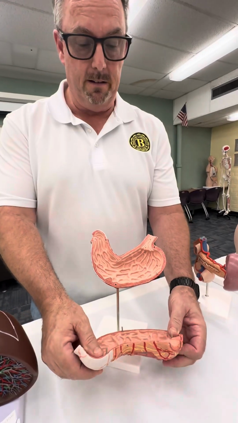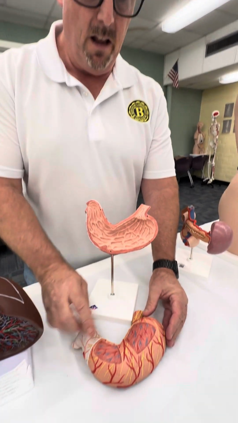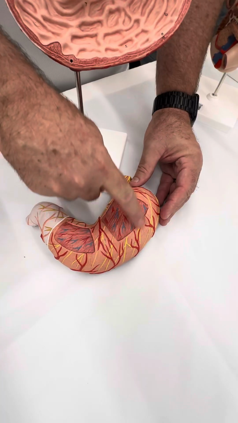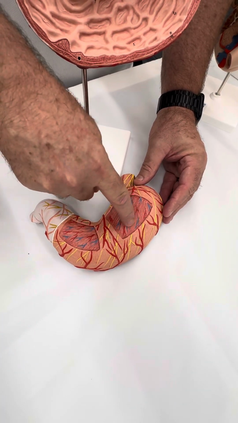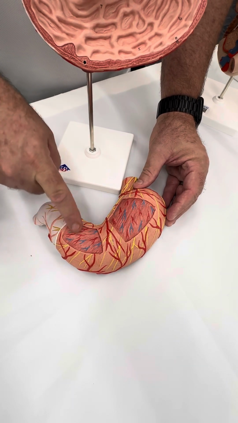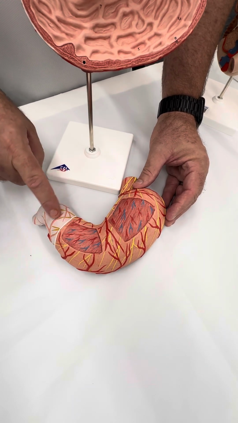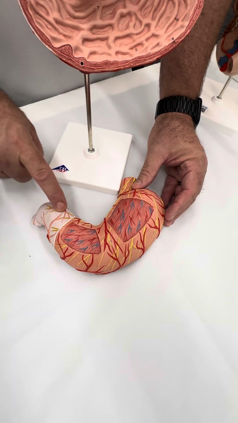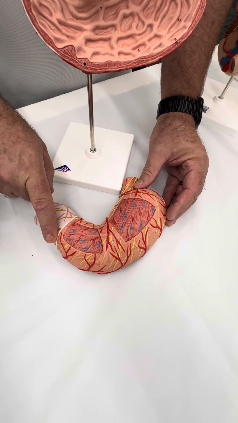Okay, talking about the different areas of the stomach, I'll do this from the outside. The body is the central area here. Anything in the center is called the body, so if I put a pin right in the middle, that's the body. Near the narrowing area is called the antrum. So if I name this area where it's narrowed, it's the antrum.